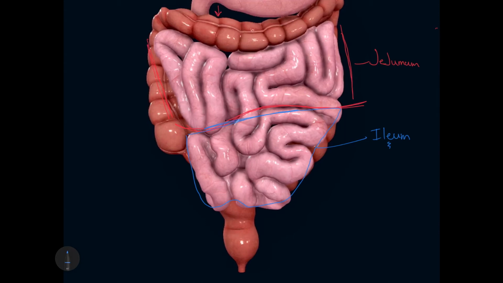Now just after the ileum, it inserts into the large intestine, more specifically inside the cecum. And the cecum is located right here. This is considered the cecum, which is the blind-ended portion, or the dead-end portion, of the large intestine.